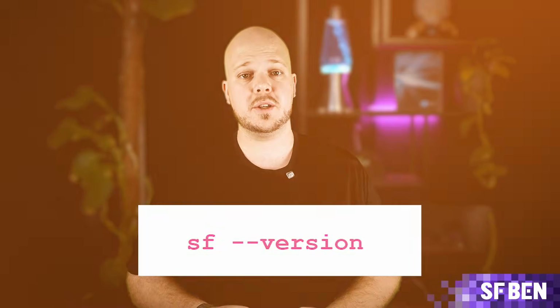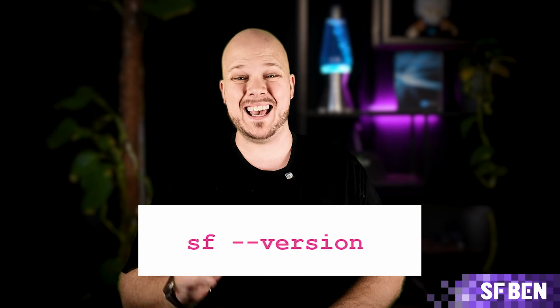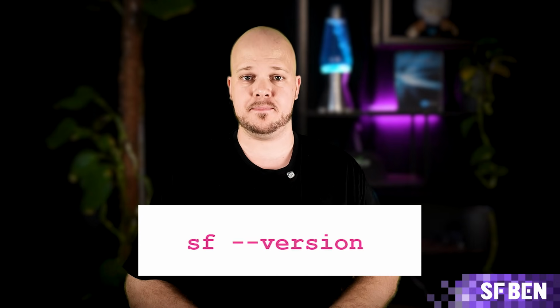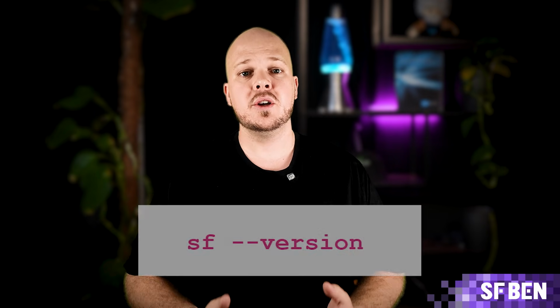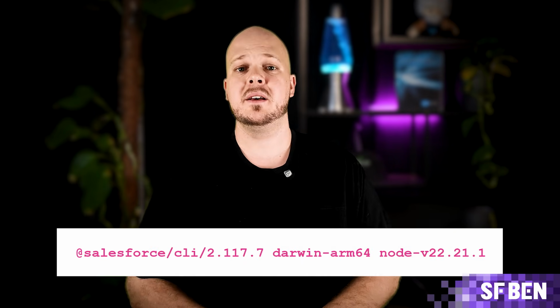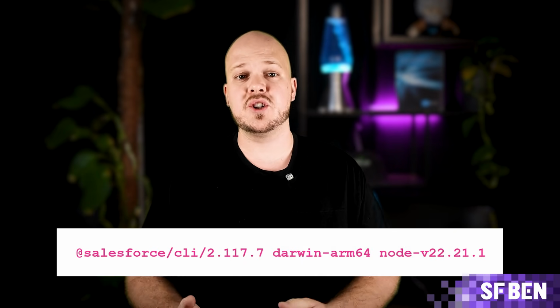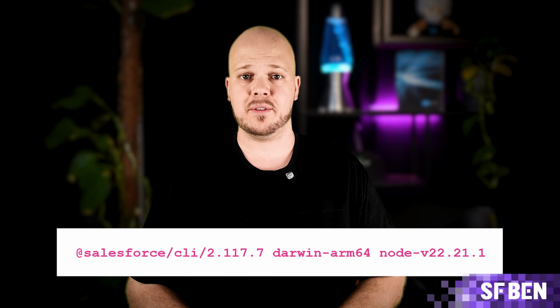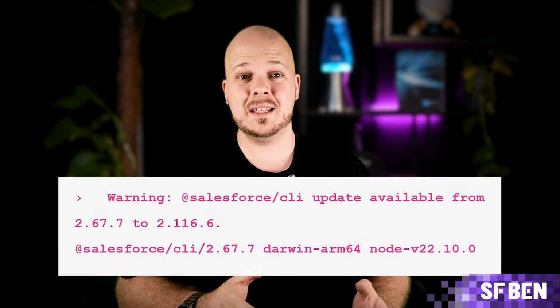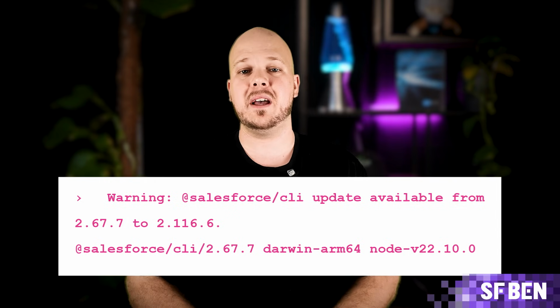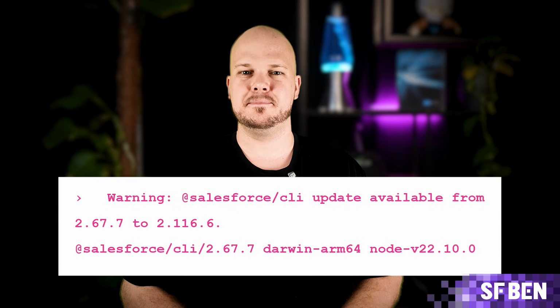To confirm the Salesforce CLI is installed, open a terminal and run this command. It's sf --version. If it's installed, you should get a response similar to this, which tells you that it's installed and shows you the version that you currently have. If you get something similar, but more like the below, then it's telling you that there is a later version available and you should probably update.